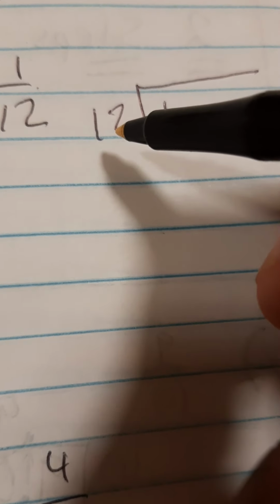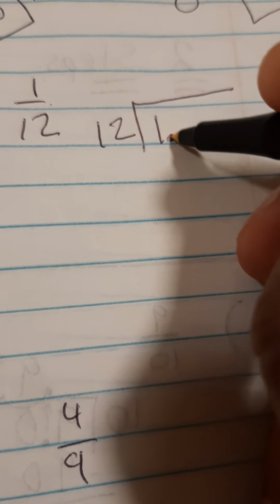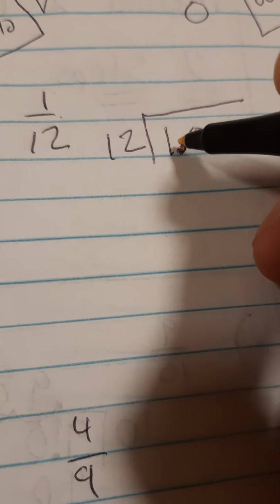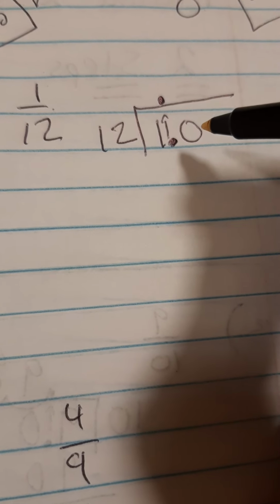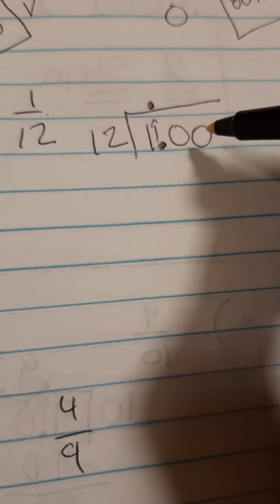So 1 divided by 12. Okay? 12 can't go into 1, so we're going to add a 0. We can't add zeros until we put that decimal point first, right? Boom. Now we can add a 0. And then we can move our decimal up in the right position. Okay? 12 can't go into 10, so we're going to add another 0. 12 can go into 100.